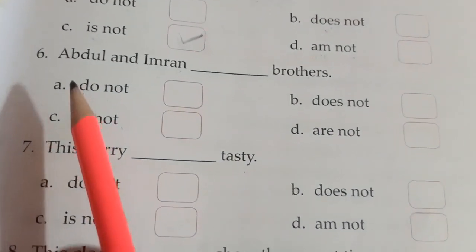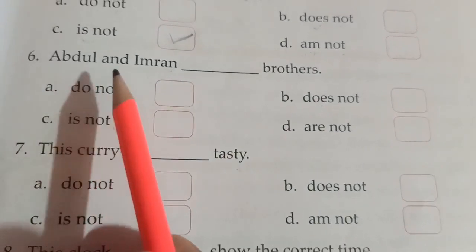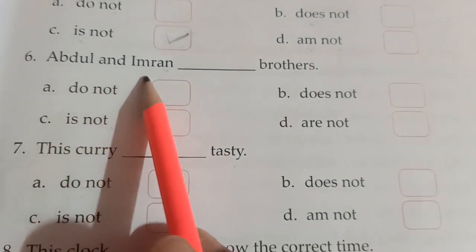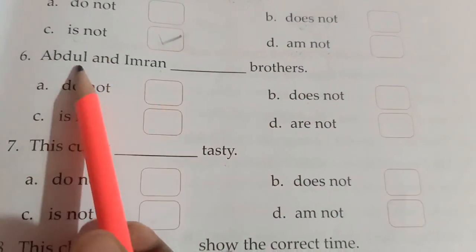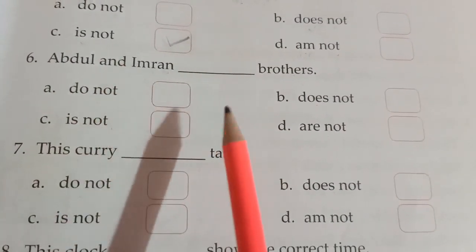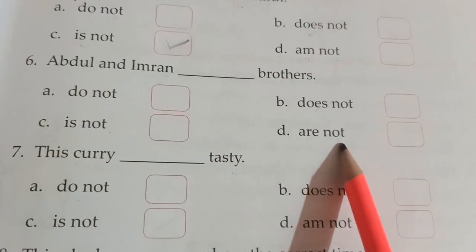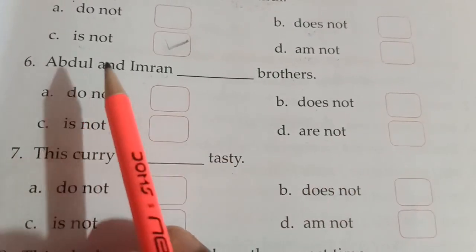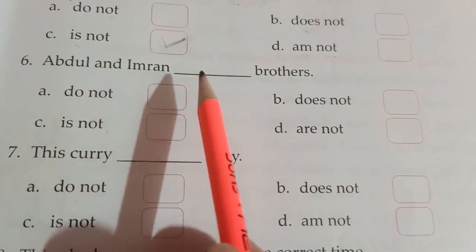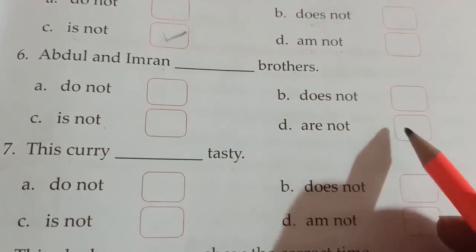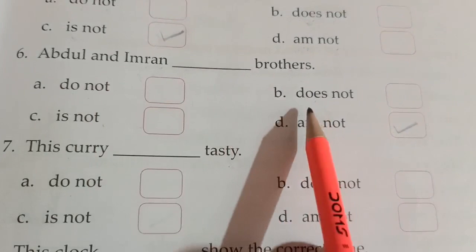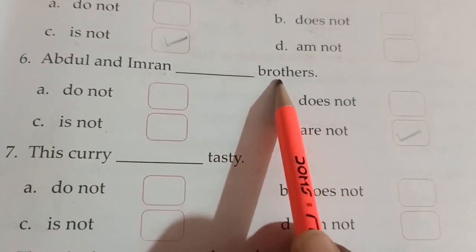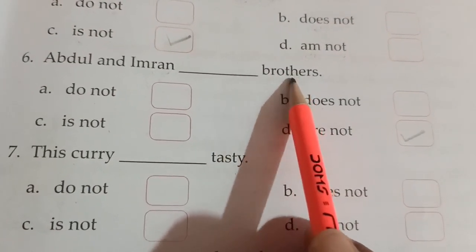Now you see the 6th one. Abdul and Amran brothers. Here two subjects are there, plural subject. So we will take are not. Abdul and Amran are not brothers. Okay, we cannot take do and does because brothers is not a verb word.